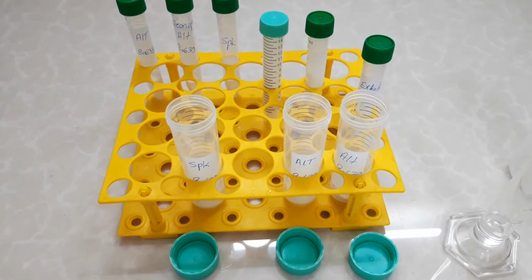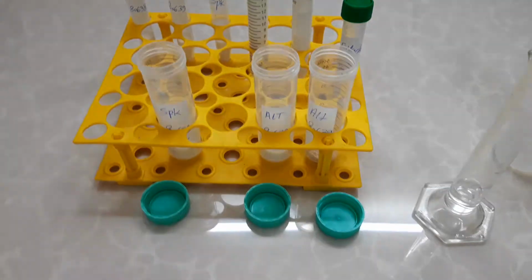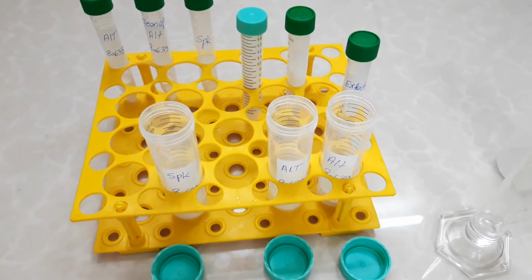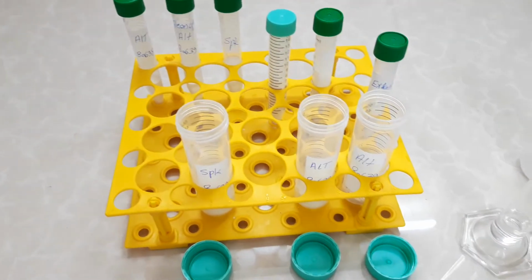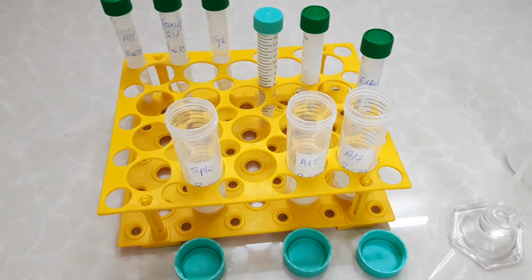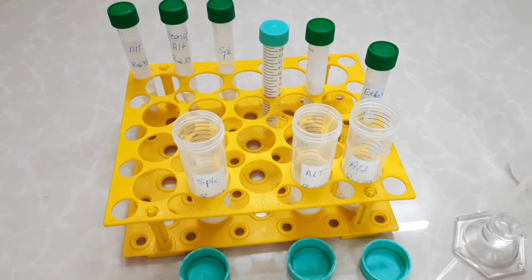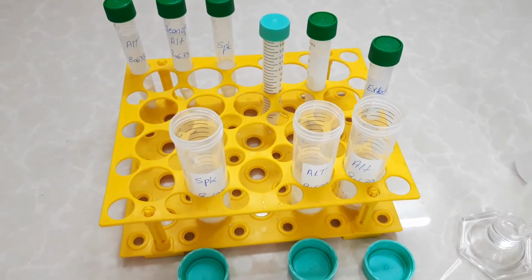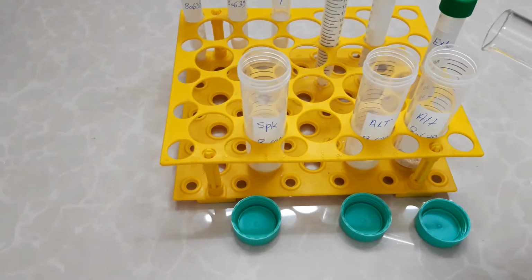Okay, after 5 minutes, deionized water should be added to dry samples like wheat, rice, and other cereals like beans. So we add 5 milliliters of water to the sample.